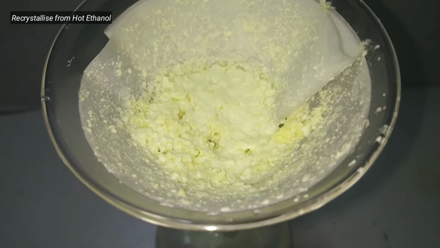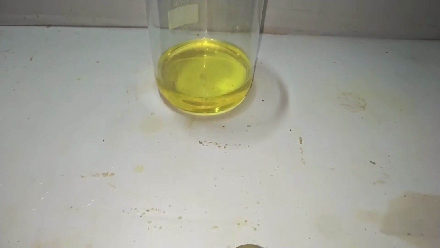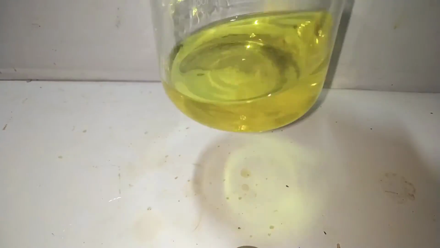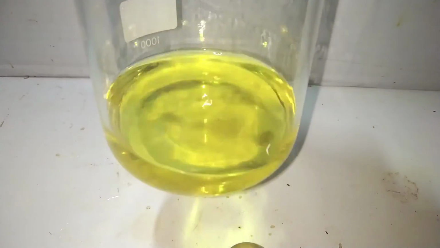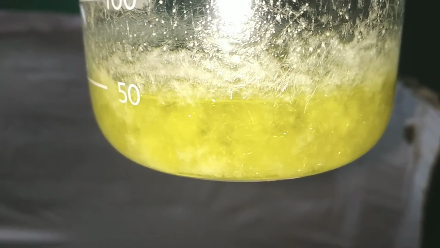The next step is to recrystallize the product, and recrystallization is done with hot ethanol. Here we have dissolved the crude Benzil in the ethyl alcohol solution, and we will allow this hot solution to cool down, and on cooling you can see the crystals of pure Benzil have separated out. Now we will filter this and air dry the product.